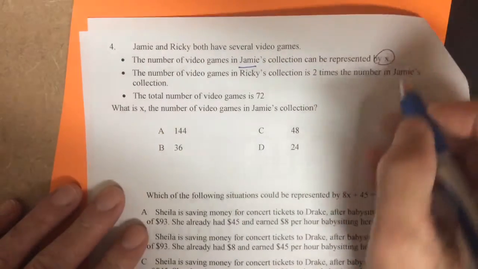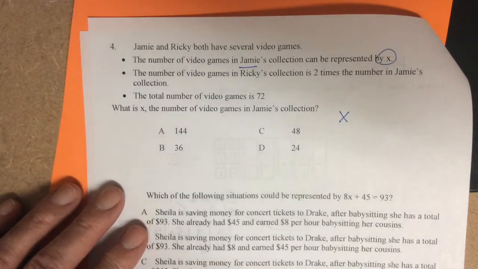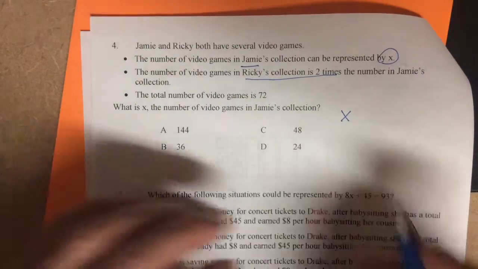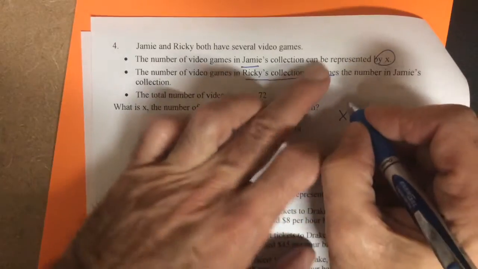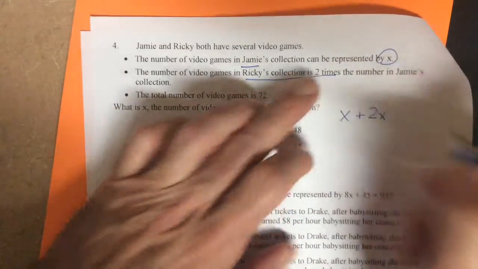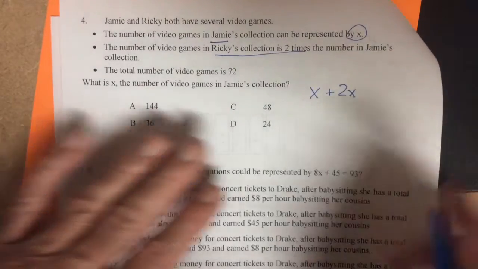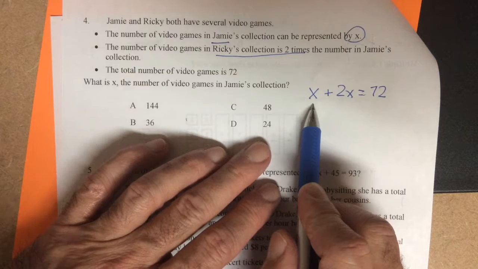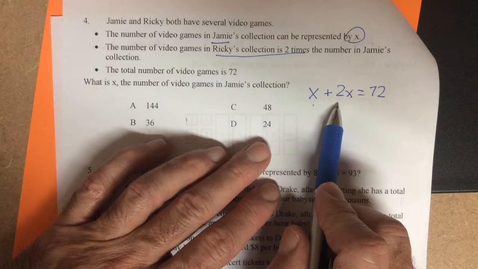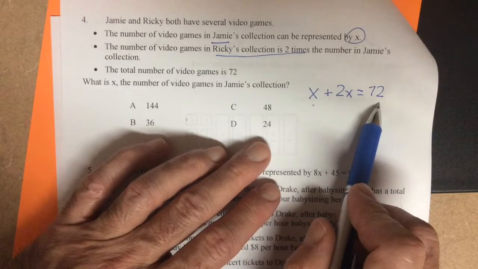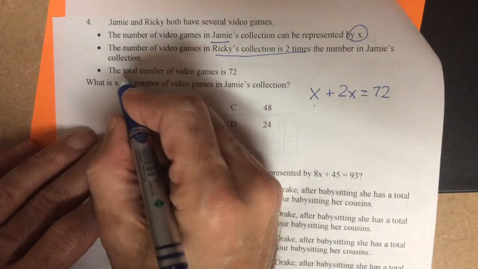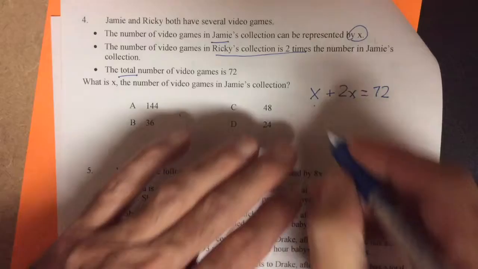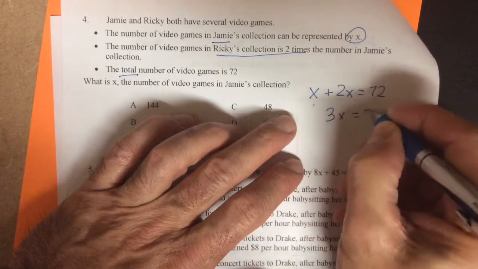Jamie's collection is represented by X, just a lot of words, X. Ricky's is 2 times the number, so he would have 2 X's. So it would be an X for Jamie and 2 more X's for Ricky's collection. The total is 72. So Jamie's collection, X, and Ricky's collection, which is 2 times as big, would total to be 72. Total was the indicator that I needed to add the two groups, x plus 2 times x. So there are 3 x's is 72.